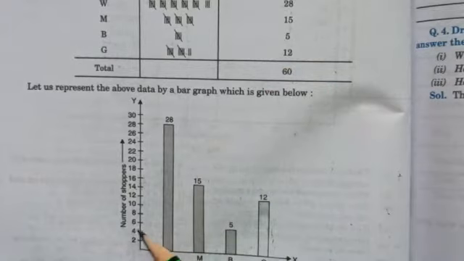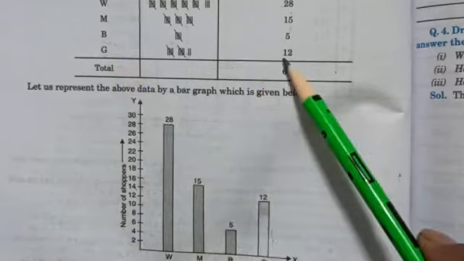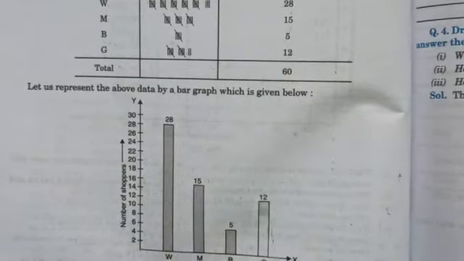Here is 4, here is 6, and the middle is 5. So the bar for B must reach the height of 5. Next, G for girls, and the frequency is 12. So this bar must reach up to this mark 12.